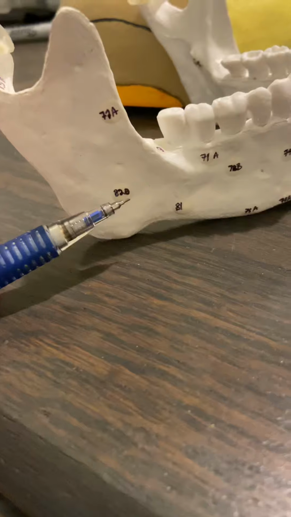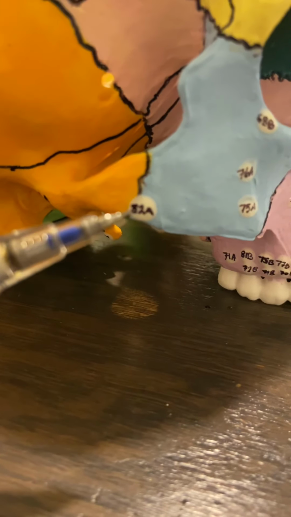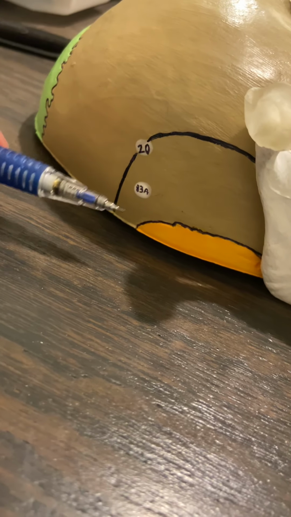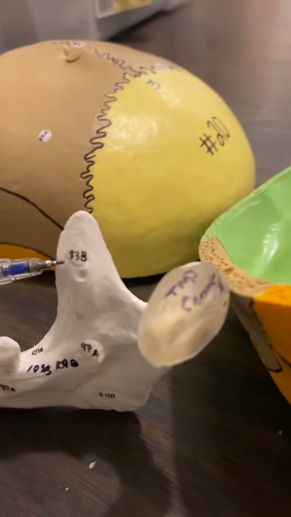And then we have the masseter, 82 on the mandible, 82 right over here on the arch. Then we have the temporalis. It can be seen on this one. Or 83, I'm sorry, not 73. And then here, inside the mandible in here, 83.